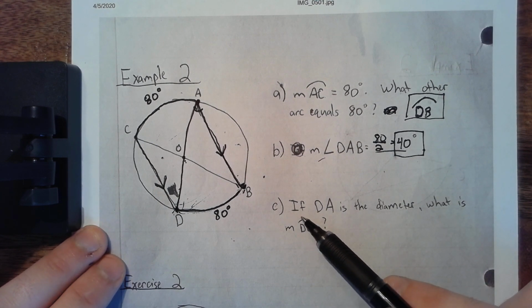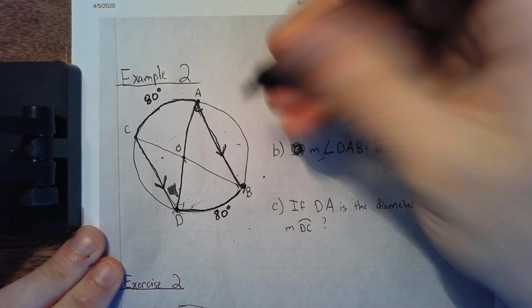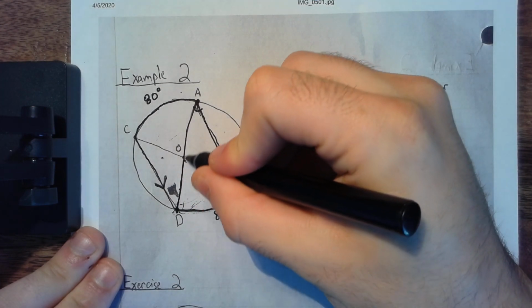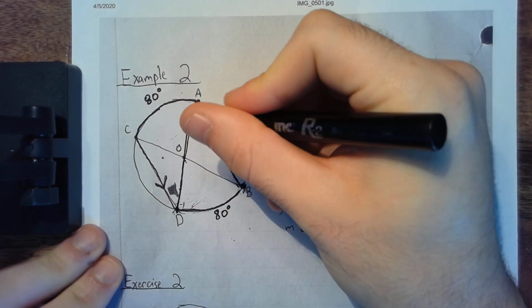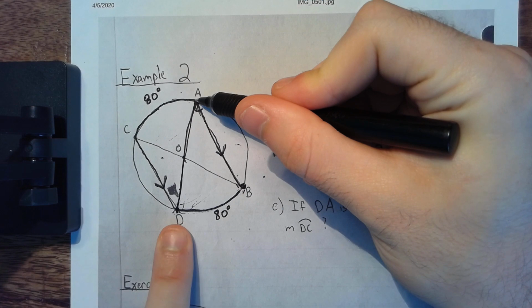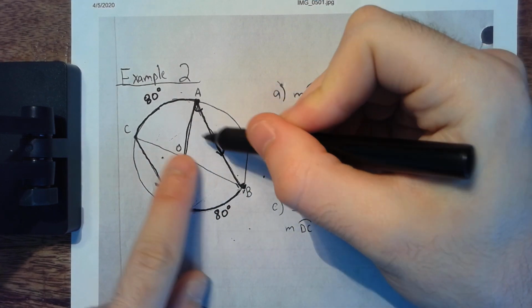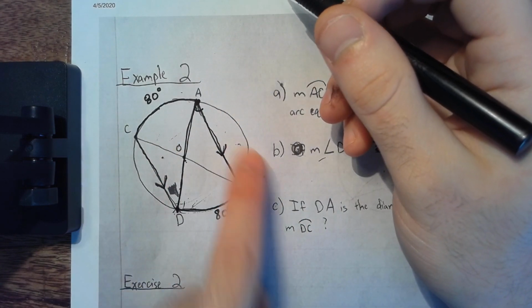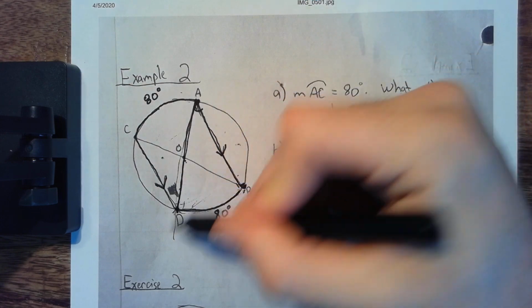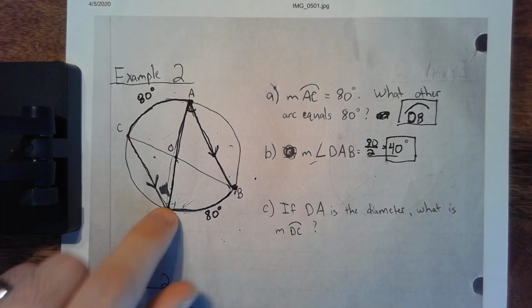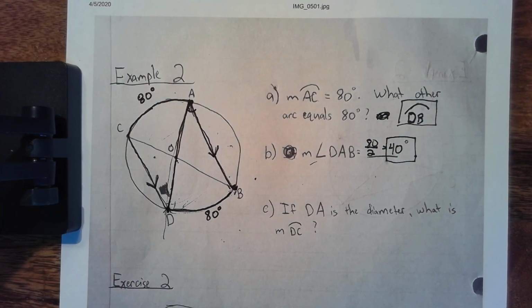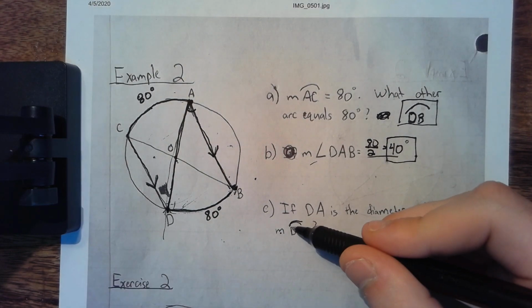Part C says if DA is the diameter, so DA, this is the diameter. That means that DA is cutting the circle in half right here. That's 180 degrees. So DA is my diameter. What's the measure of arc DC?